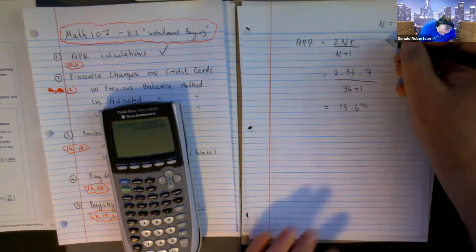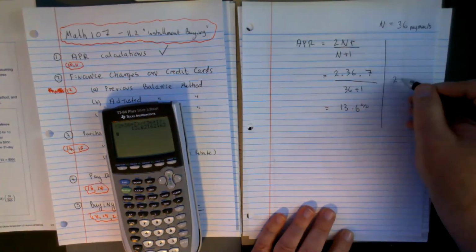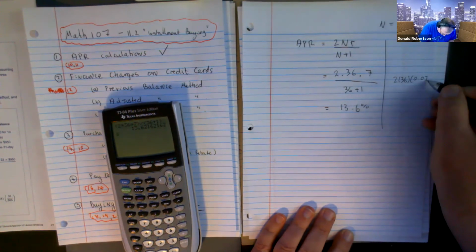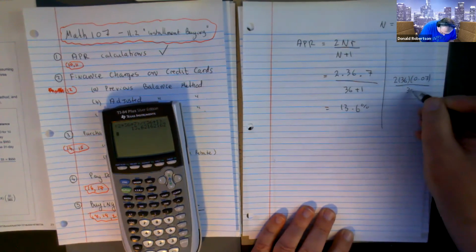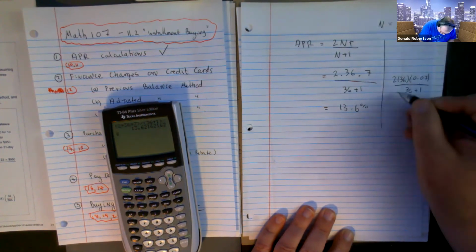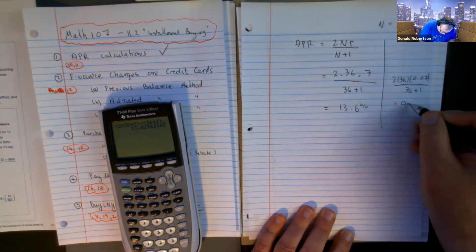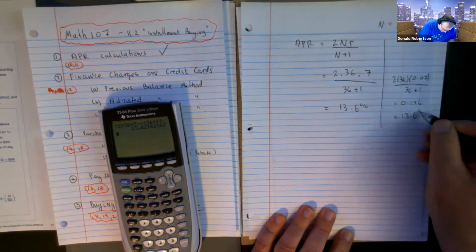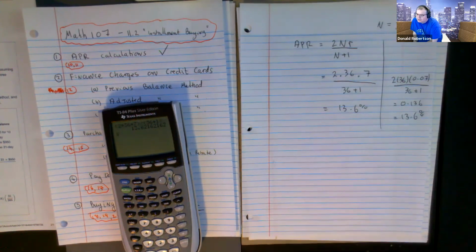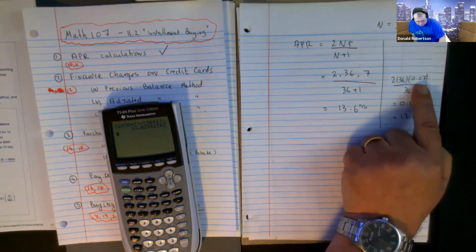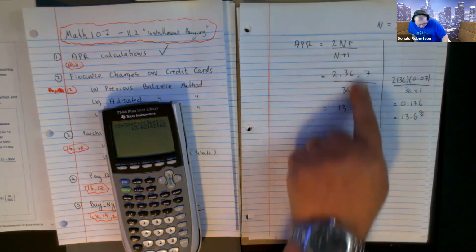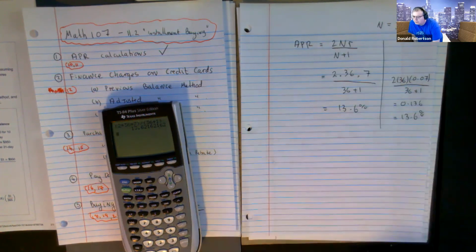Now, there is a different version of that question. You can go 2 times 36 times an interest rate as a decimal. If you do that calculation, you will get 0.136, which you then have to convert into percent. So do you see that they both give you the same answer? If you're just comfortable that you should always use decimals, you might want to use this version of the formula. Since I know that this is going to do it slightly quicker, that's why I chose it.